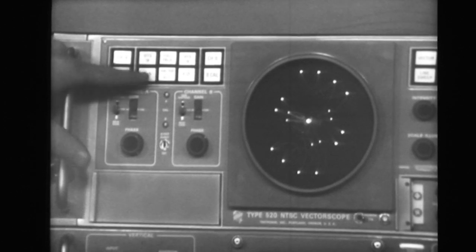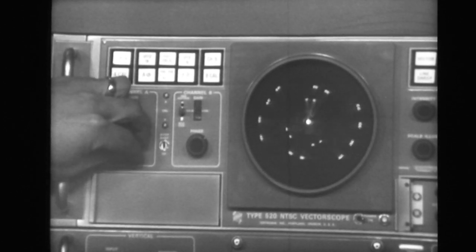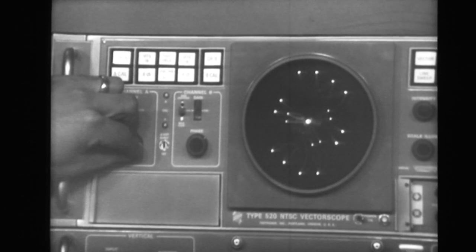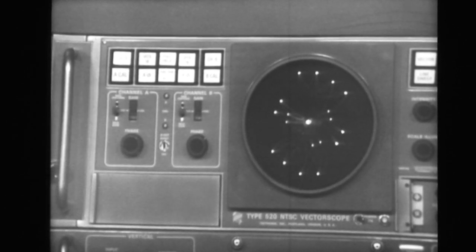The mode of operation that we're using now, using a single goniometer, is such that one goniometer will rotate both signals, and the phase difference between them will remain visible on the screen until the phase of the individual signals is changed.